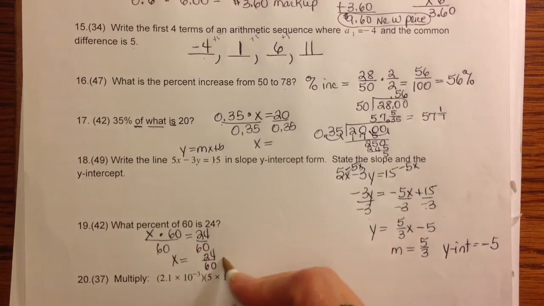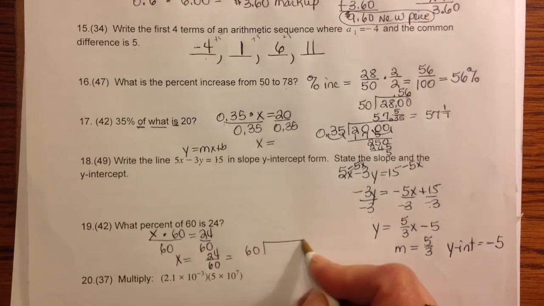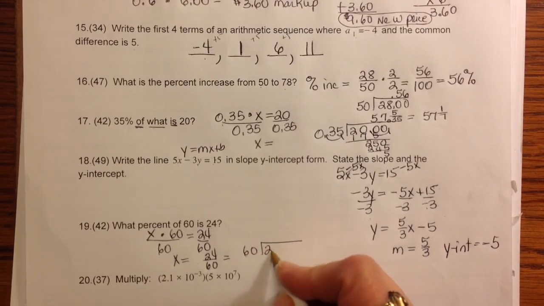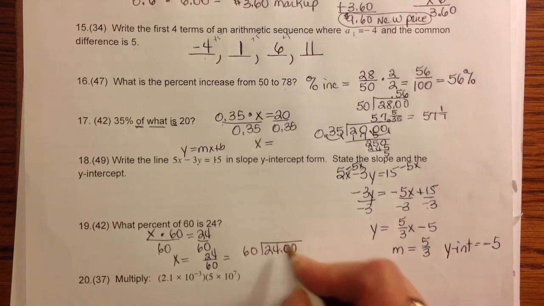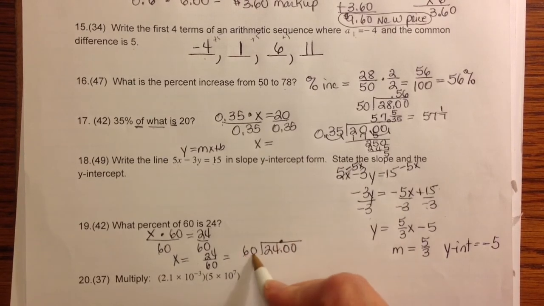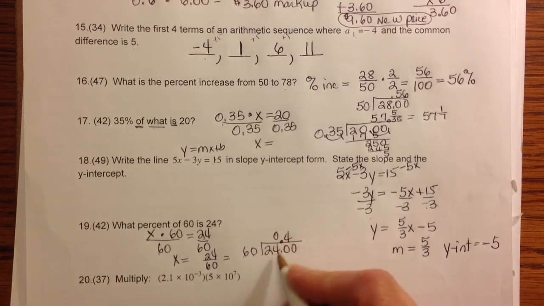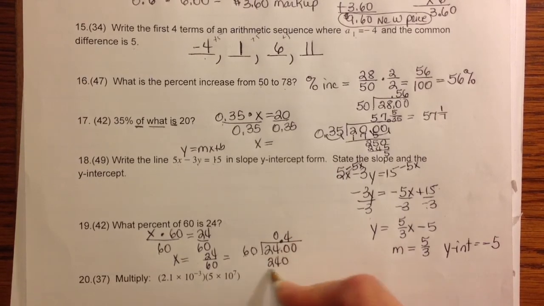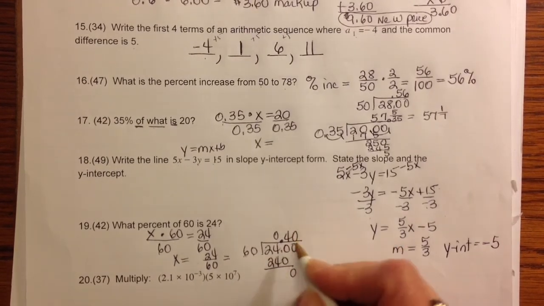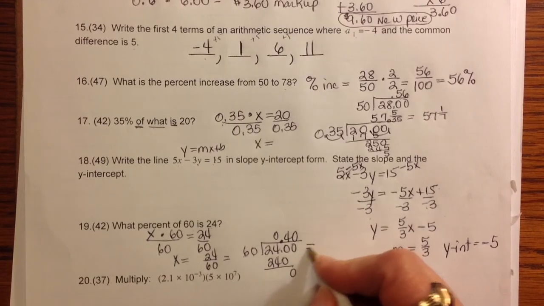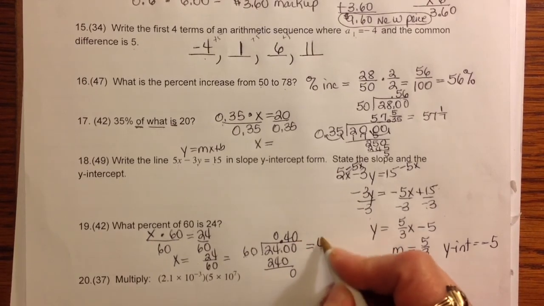I can reduce it. That's pretty easy division, so I'm going to go ahead and just divide 60 into 24 and add a couple of decimal places. 60 won't go into 24, but it goes into 40, exactly 4. Now you can carry another 0 out. You could just change it from here, but 40 hundredths is 40%.